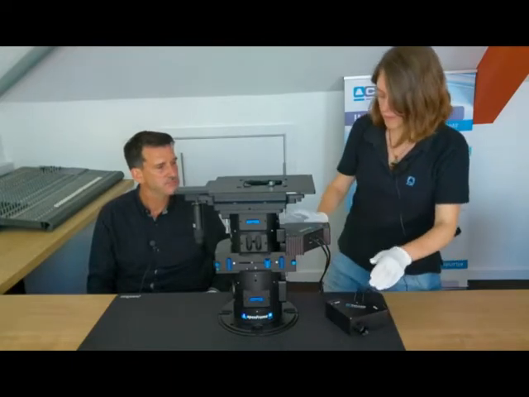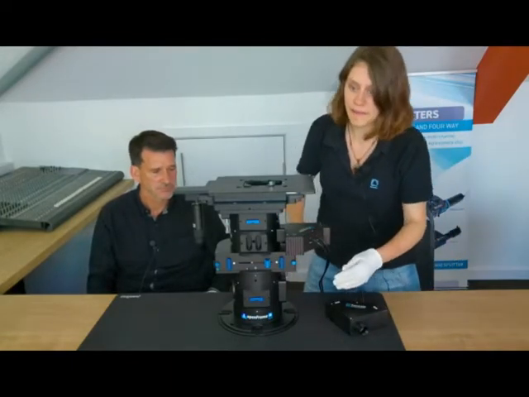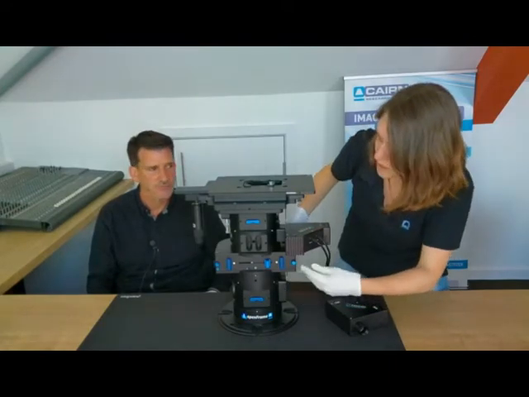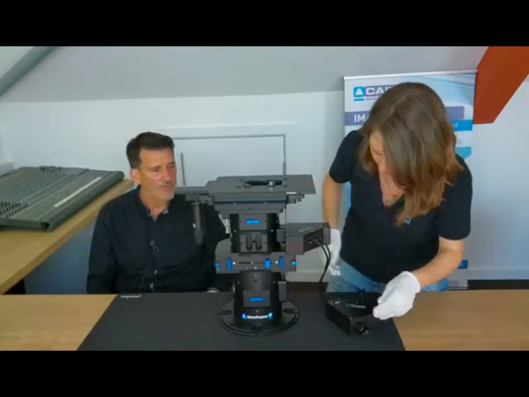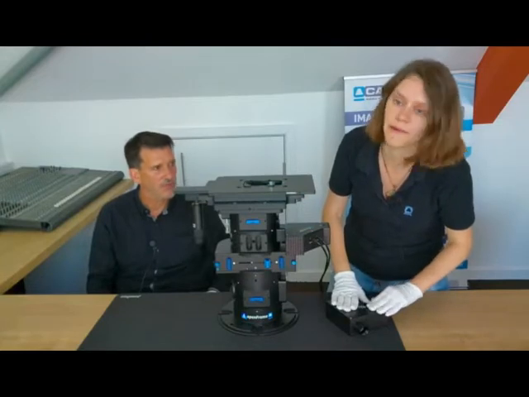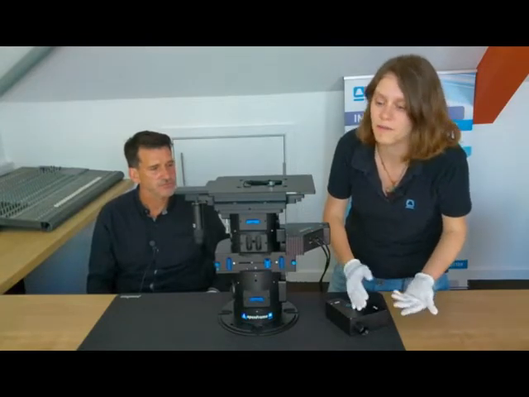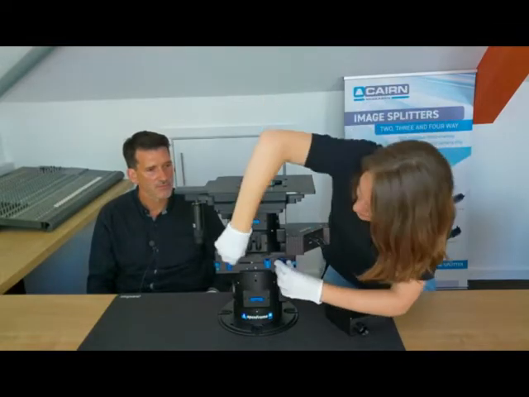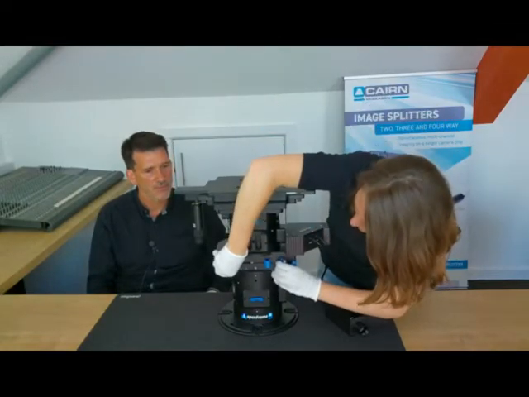Right, and that brings me on to the dual infinity slider here. It's kind of handy to be able to switch between a couple of different filter cubes. Like if you've got the twin LED, for example, you might want a dedicated GFP cube and a dedicated mCherry cube instead of a dual one. So this will allow you to do that. I'll just show you the insides.